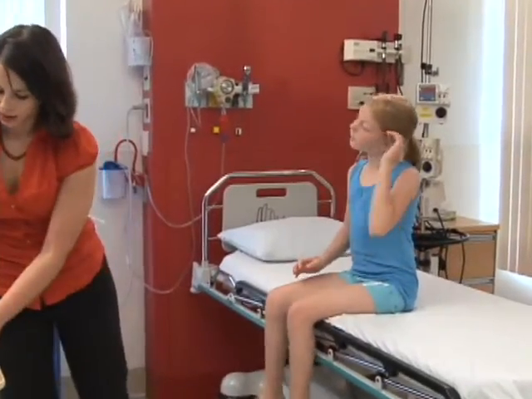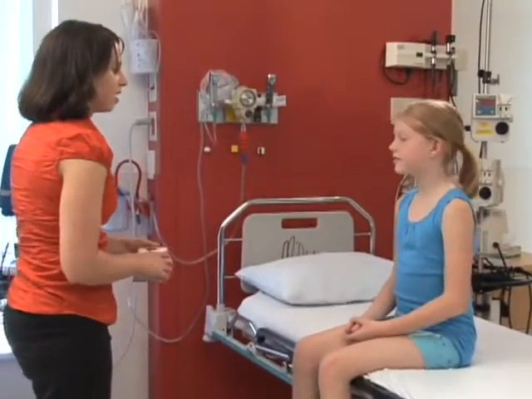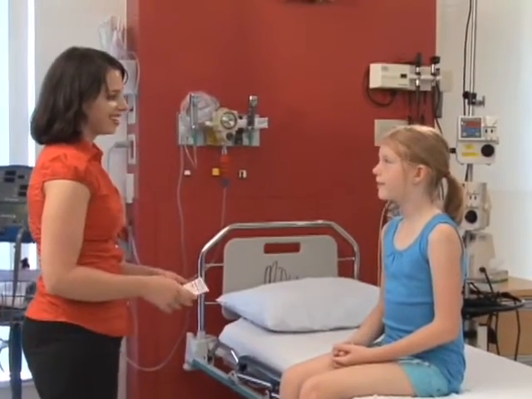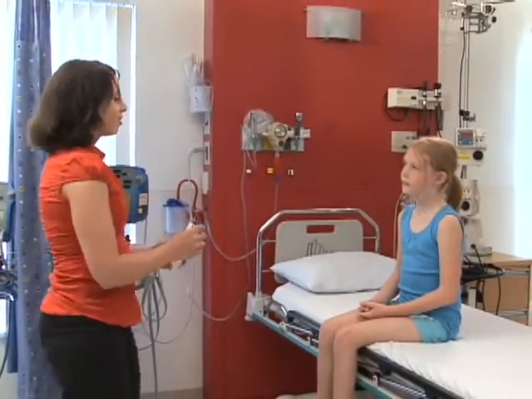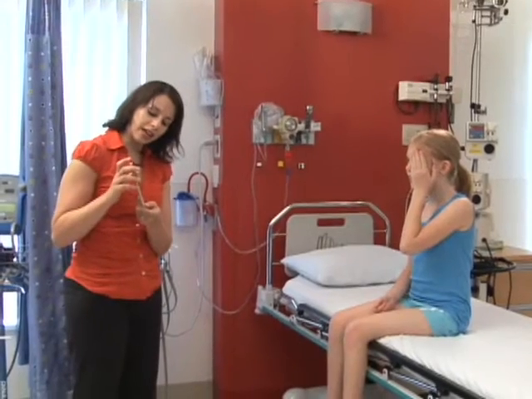So, we're going to start cranial nerve 2. The optic nerve carries all sensory visual information to the cortex. The first step in examining cranial nerve 2 is to determine the visual acuity of each eye. I'll get you to cover one eye. This can be done with a wall-mounted Snellen chart or with a handheld card.